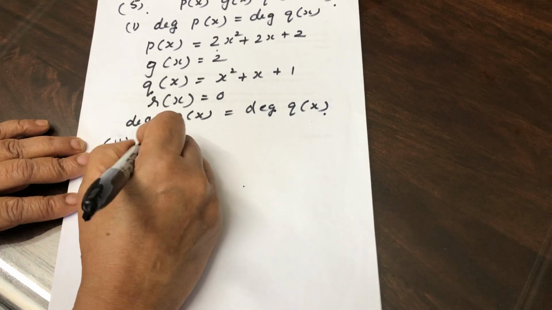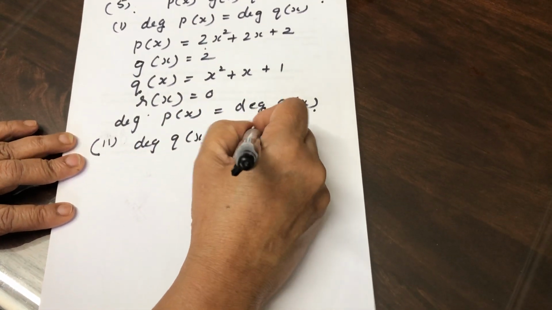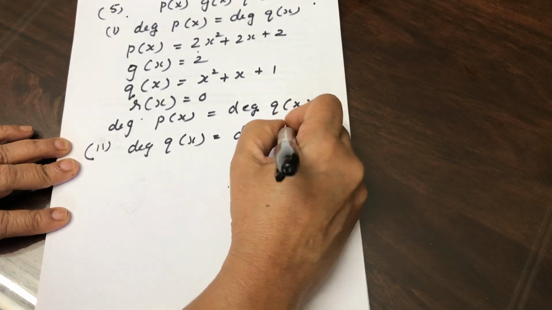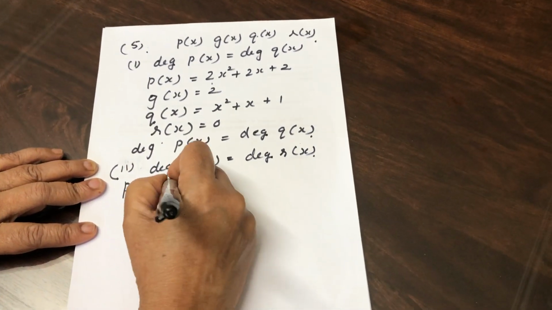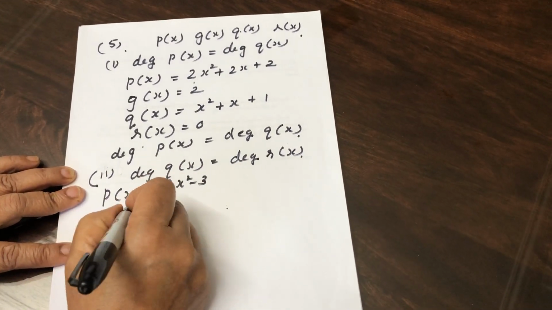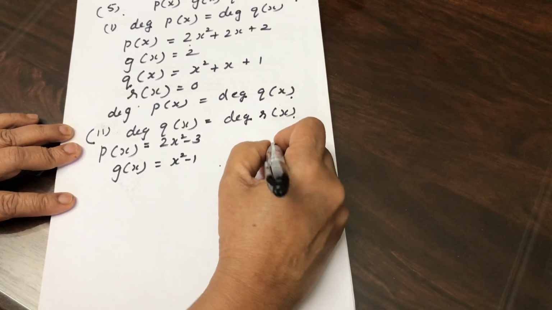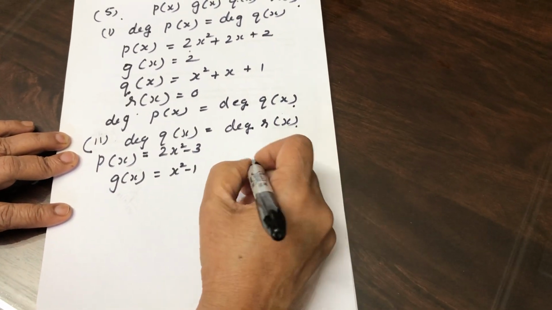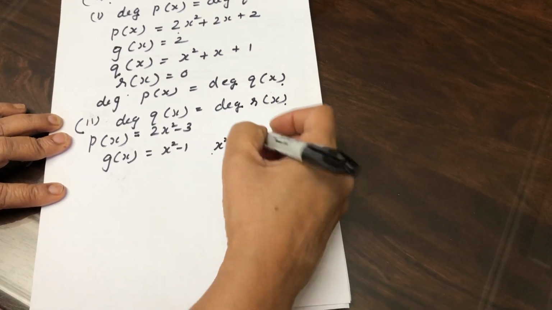Second case, degree of q(x) should be equal to degree of r(x). I am taking p(x) as 2x squared minus 3 and g(x) as x squared minus 1. So I am going to divide 2x squared minus 3 by x squared minus 1.